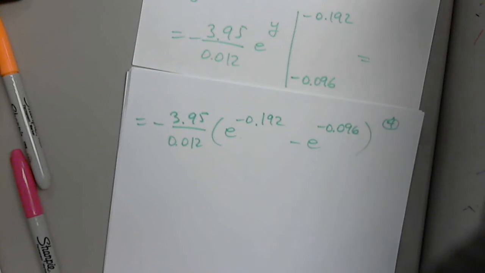Okay, ready? I'm just going to copy everything I have with second and entry. So the first one, I have to change the power. The power is negative 0.192. Now the second one changes from 1.